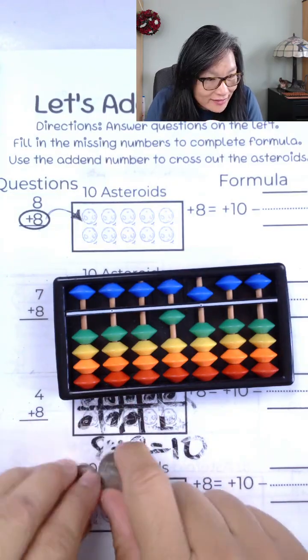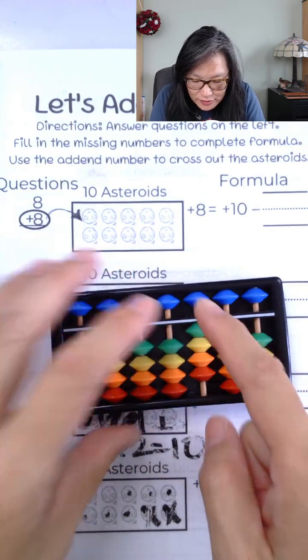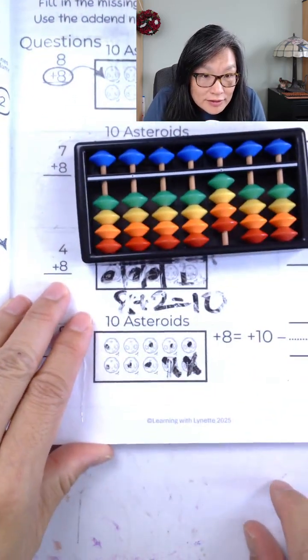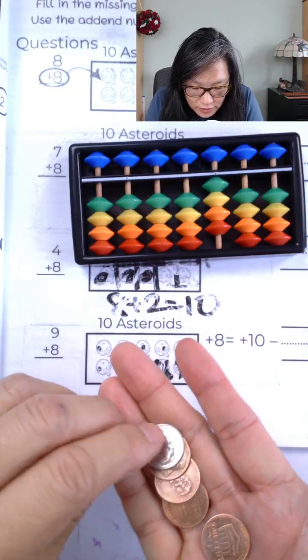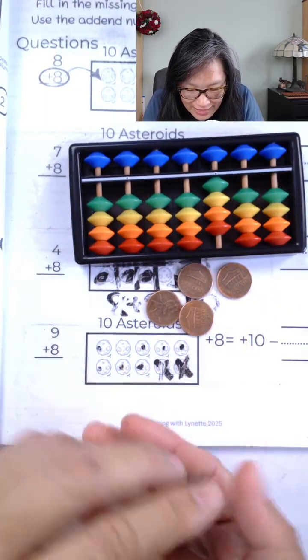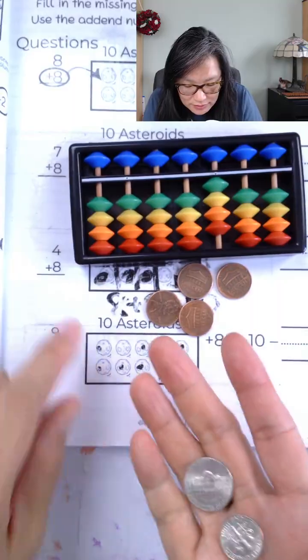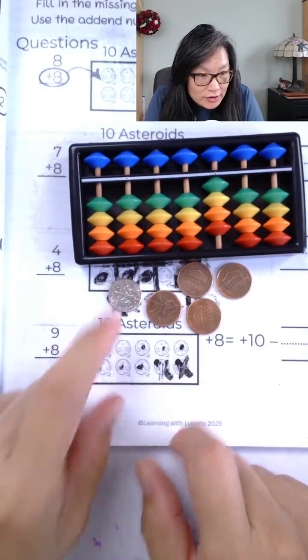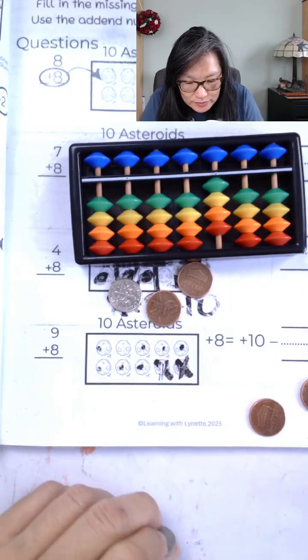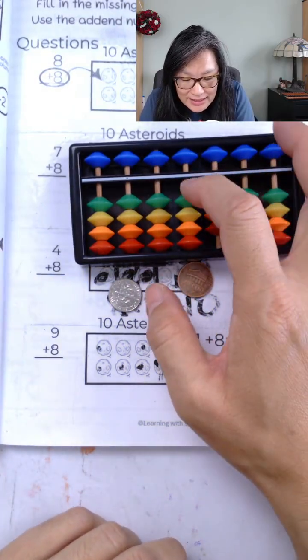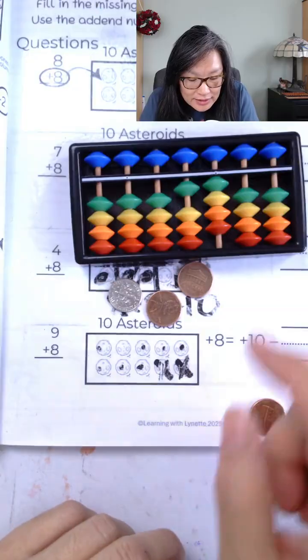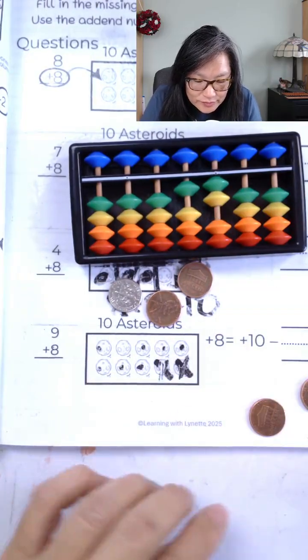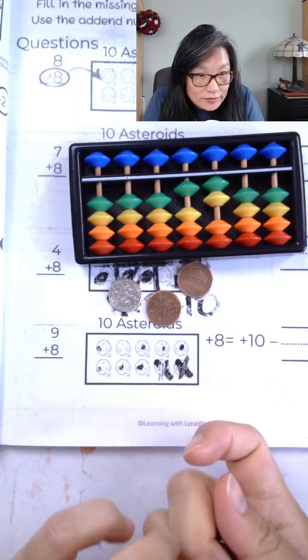We can do it again. We can do it again with 4. So we have 4, 8. So I have 4. I want to add the 8. That's too much. I have 10 cents. That's too much. So I've got to take away the 2. I can do it again on the abacus. I can add the 10, and then I take away the 2. So my final answer is 12.